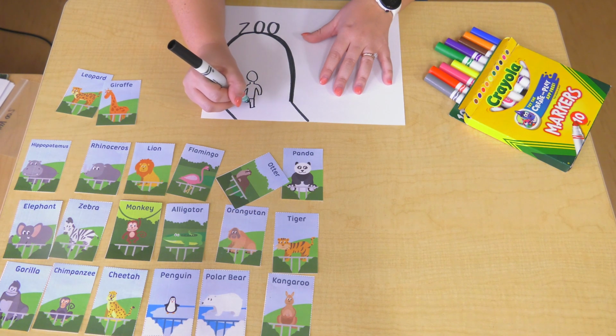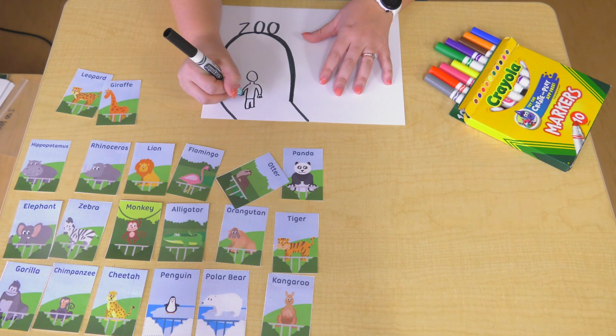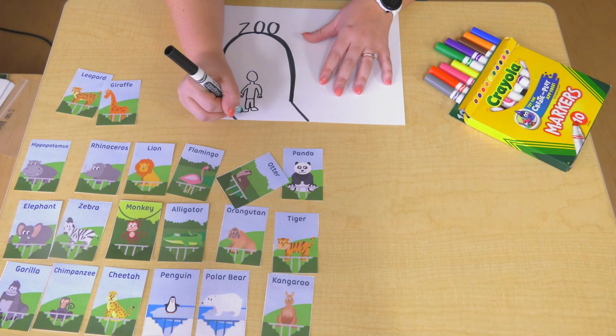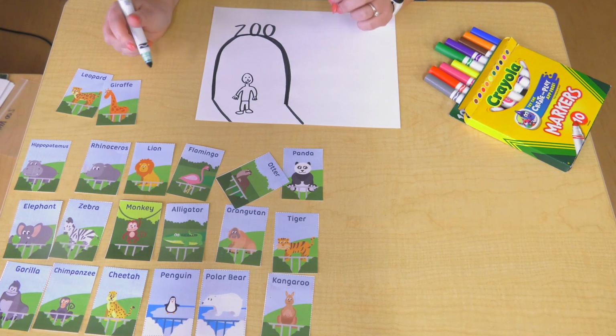I am drawing myself in pants and a long sleeve shirt because it's spring and sometimes it's still chilly out. So I am assuming I'm going to want to make sure I am warm when I go to visit the zoo.